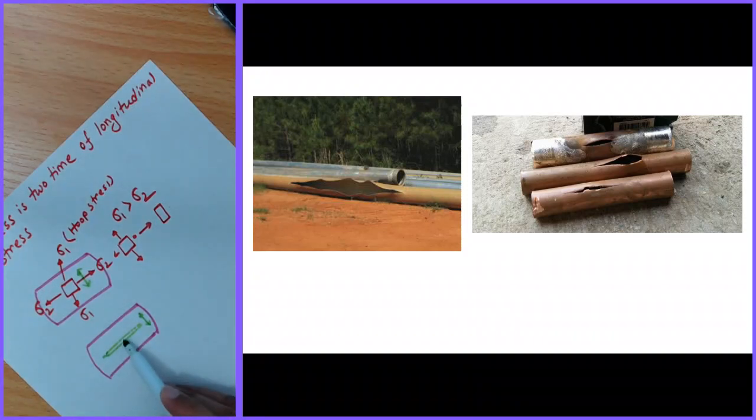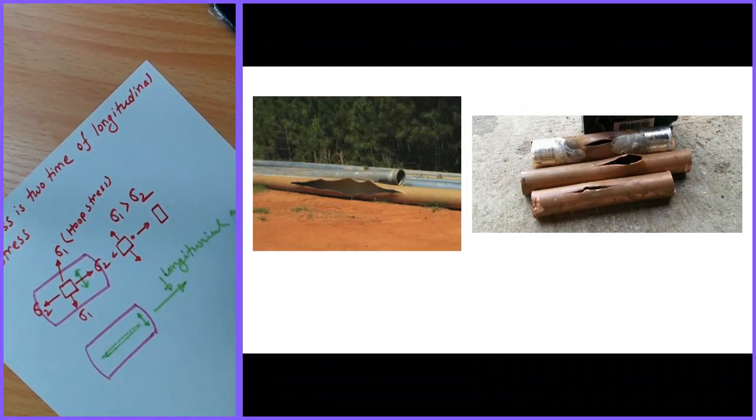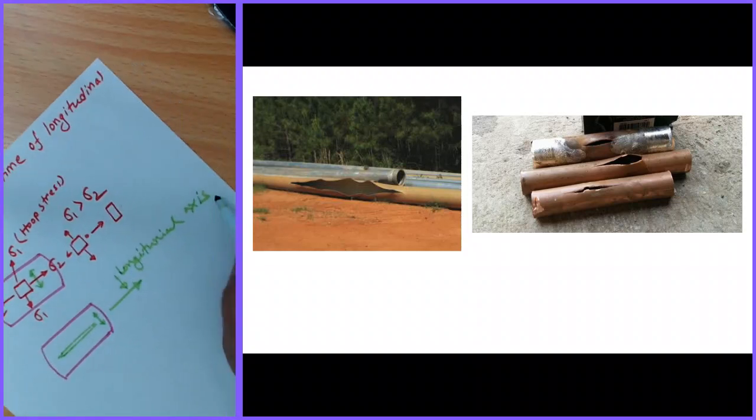The ruptures occur parallel to the longitudinal axis.